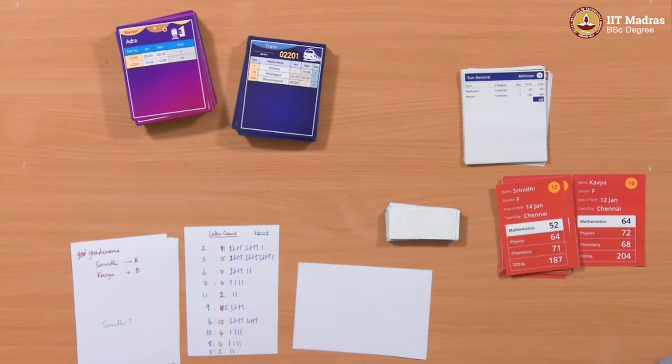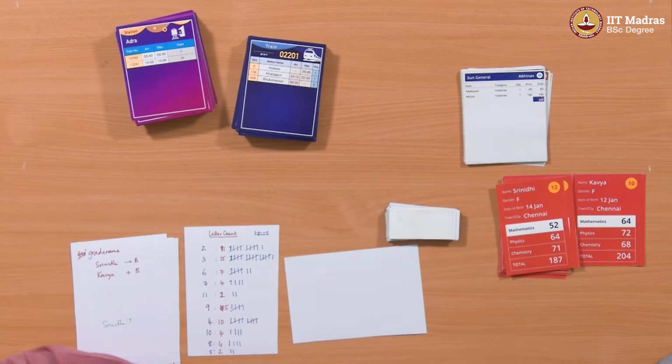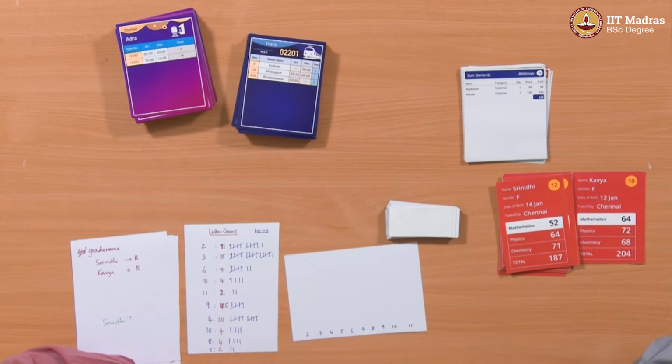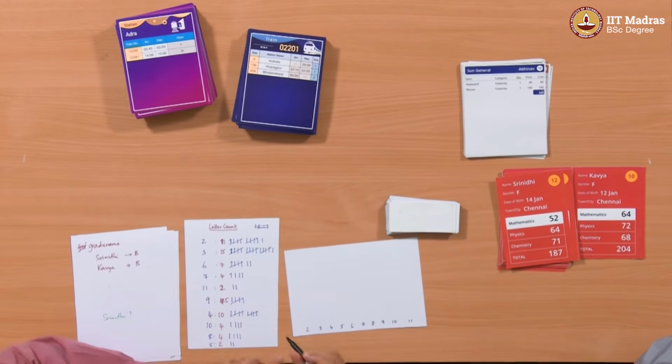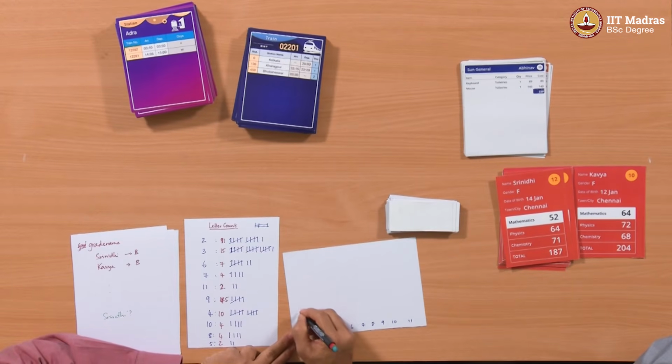So we have 2, 3, 4, 5, 6, 7, 8, 9, 10, 11. So 2 has 11. Let me put a box. I'm going to say roughly 5, 10, 15.